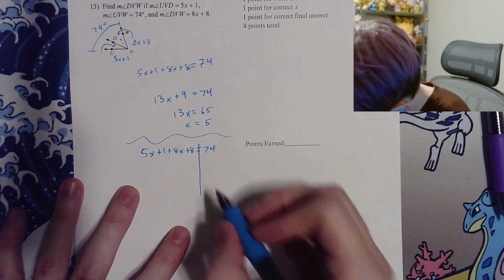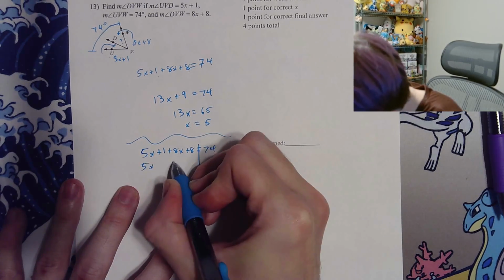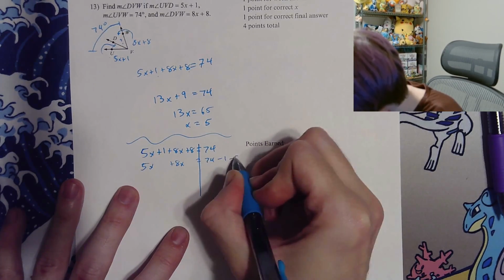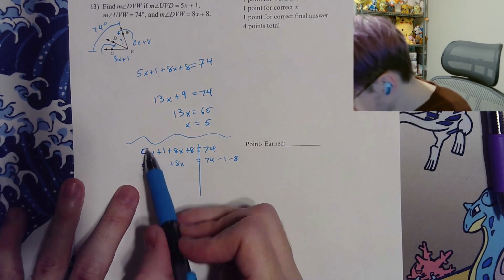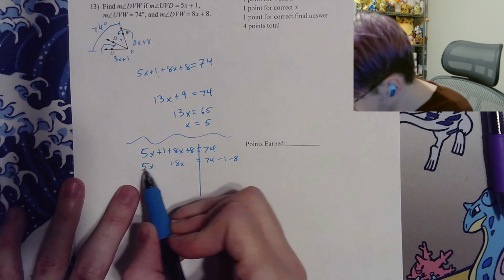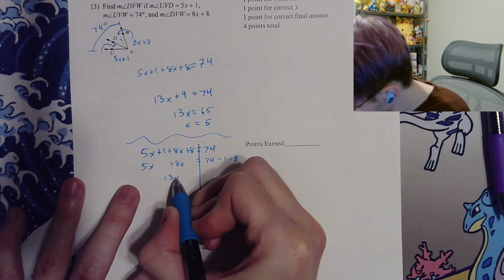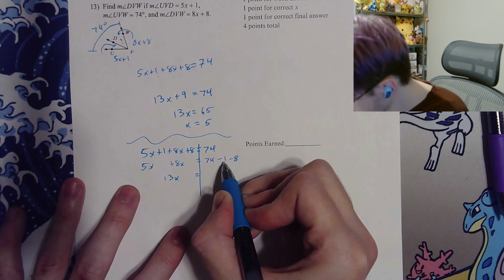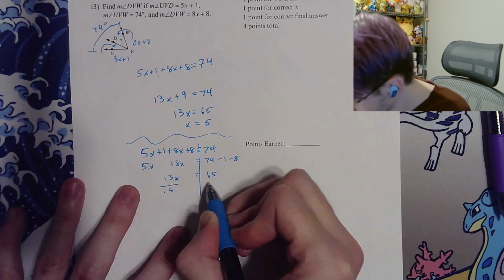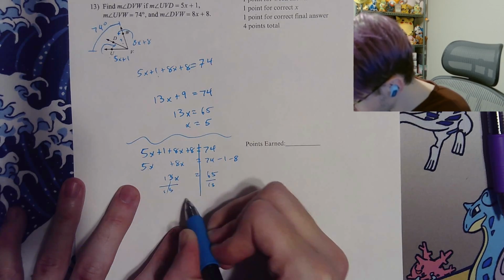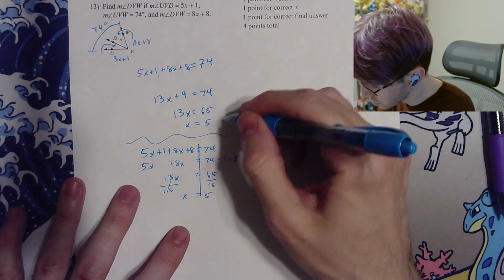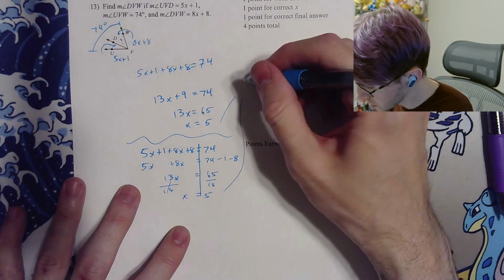Sorry, guys. My bad. 5x over here, 8x over here. We have 74, the -1, the -8. So the idea was I moved that over, I moved that over. 5 and 8 together are going to give us 13. 74 -1 -8 gives us 65. And now I'm going to divide both sides by 13, show that cancellation, and now in fact x still equals 5.